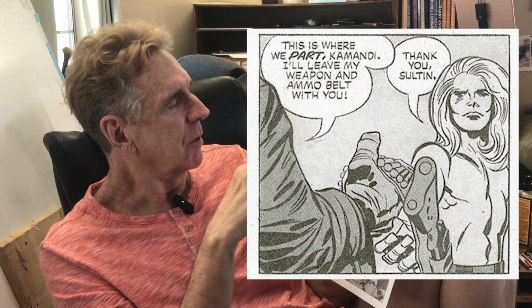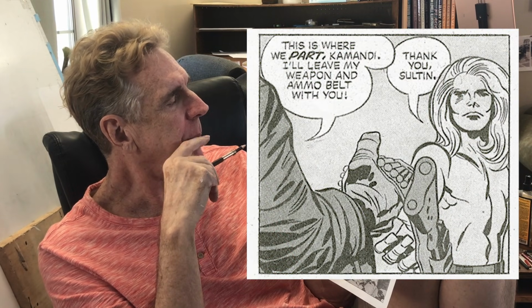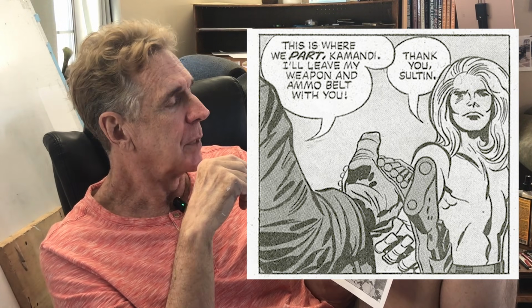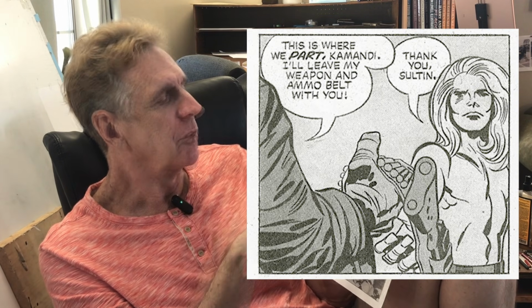And he says, "This is where we part, Commandy. I'll leave my weapon and my ammo belt with you," because he's going to need it. But still a very nice gesture. This is how Kirby sets up the danger factor here. "The wilds here are dangerous, Commandy, and you'll have to face them, but you'll have a chance for freedom here." He goes, "Thank you so much. I'll never forget you. Goodbye, Commandy. Just be wary of looters." So we're kind of forecasting something that's probably going to be coming up here.